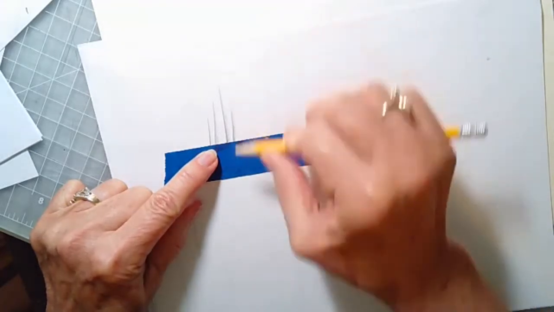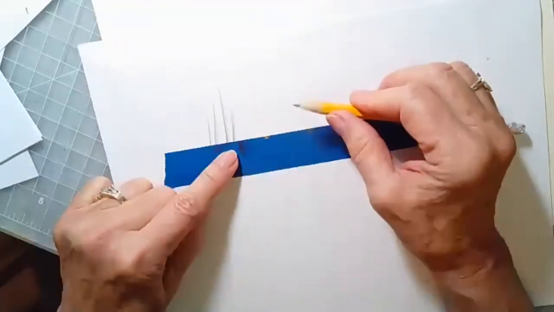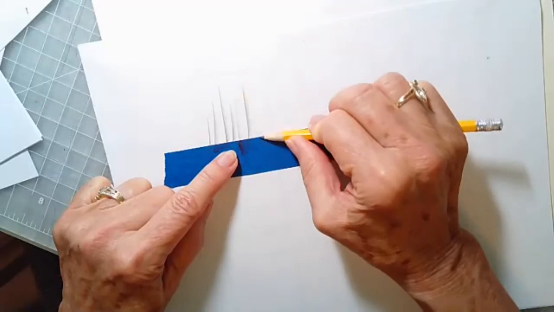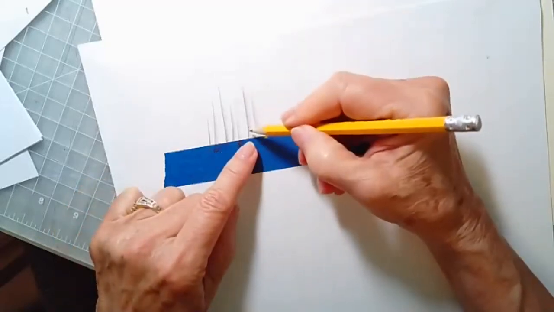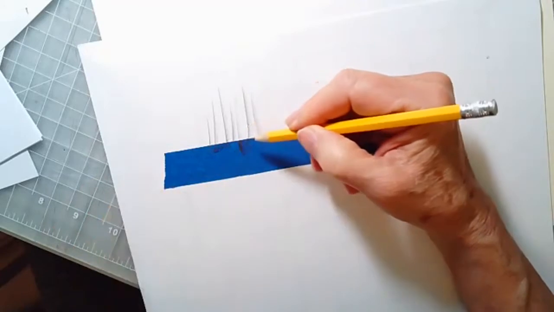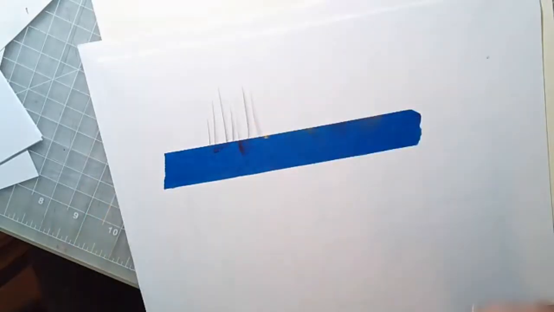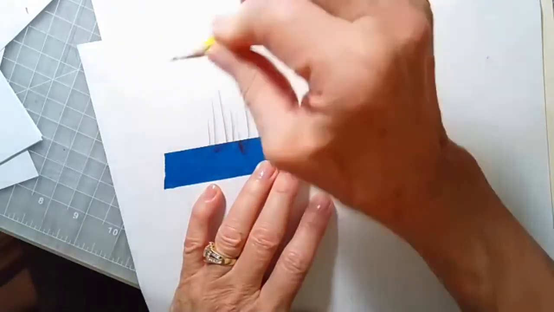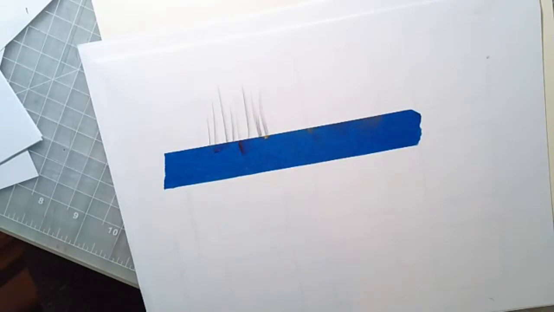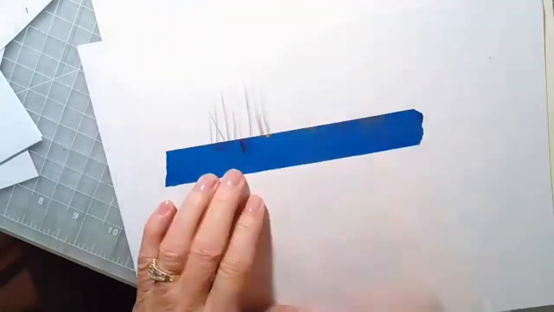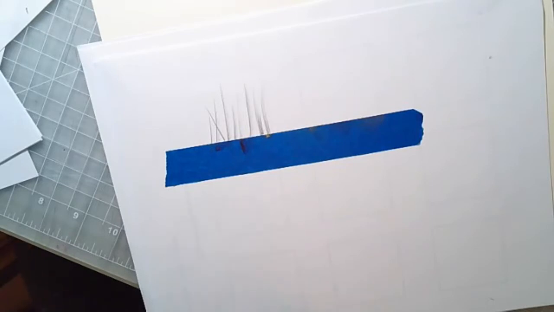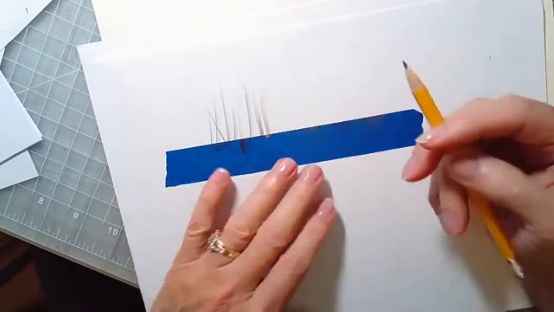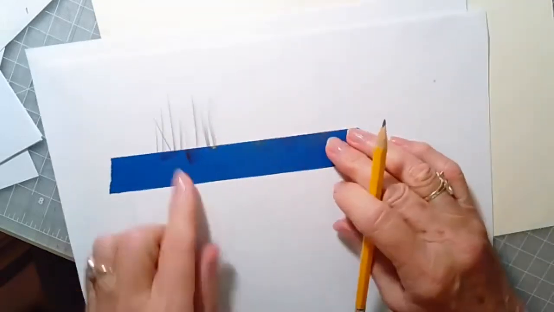Let go of your pressure as you move up to the top. So all I'm doing is just pushing. You can see that there's like a majority of the weight on the left-hand side. Looks like little grass blades, if you want to think of it that way. How about that? So that's our upstroke.